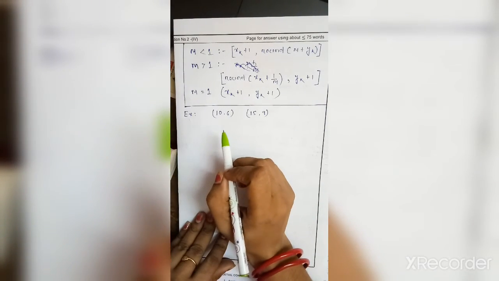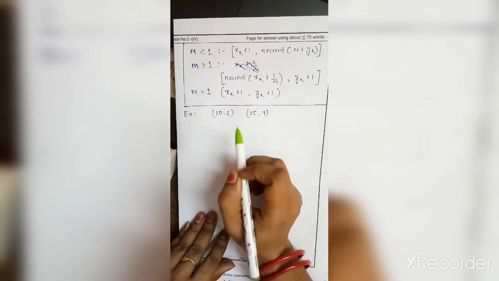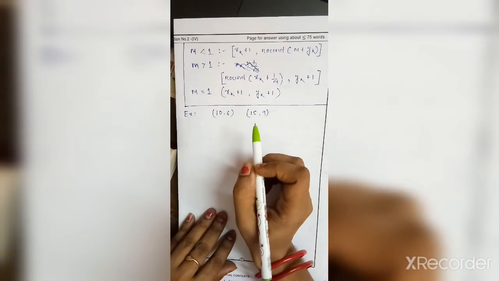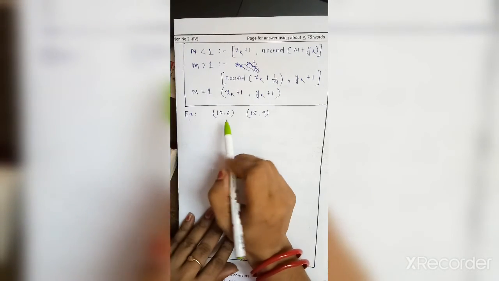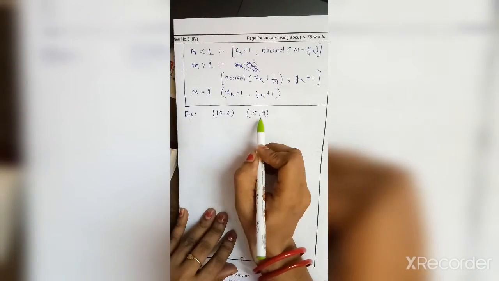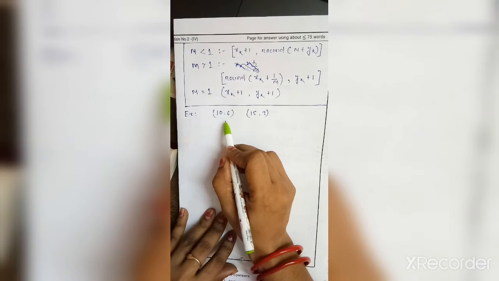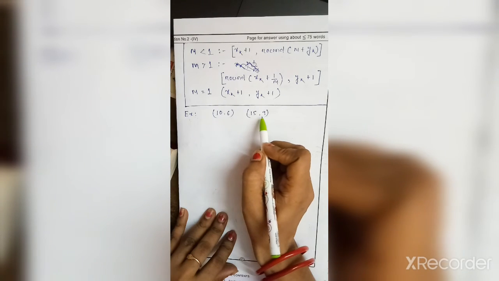Now take an example to work out the DDA algorithm in this procedure. So these are the two endpoints between which we want to draw a line.